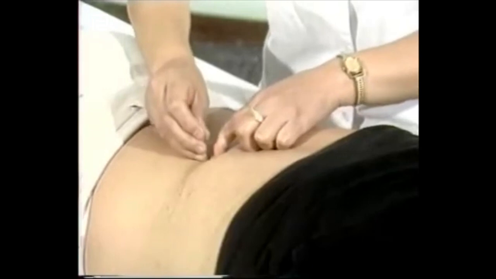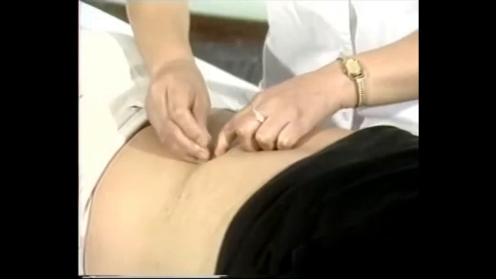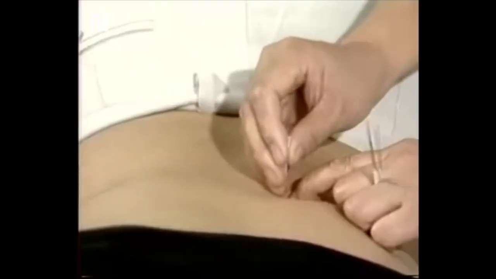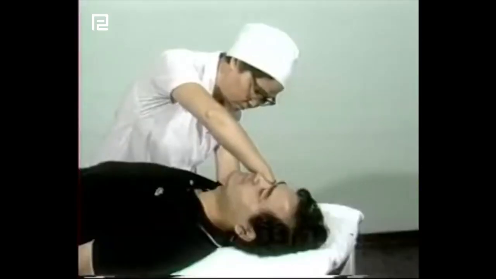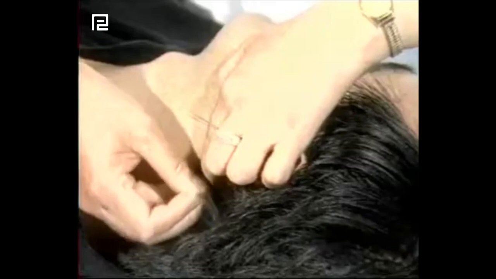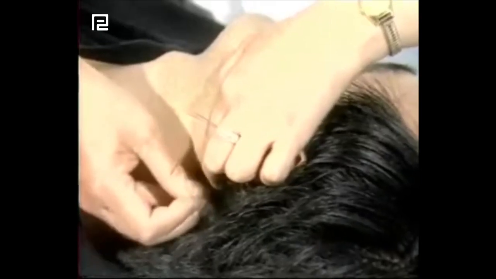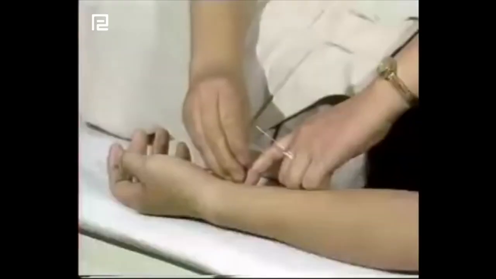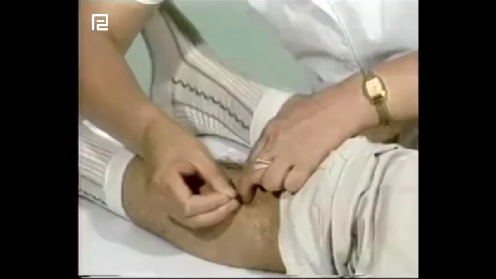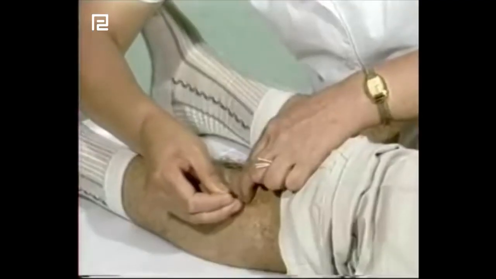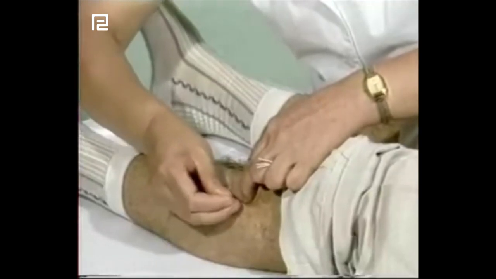Needle Weishu, Bladder 21, with the even movement method and withdraw the needle after half a minute. Needle Anmian, Extra Point, Shenmen, Heart 7, and Zusanli, Stomach 36, with the even movement method and retain the needles for 30 minutes.